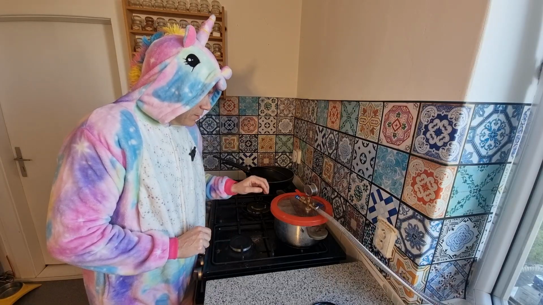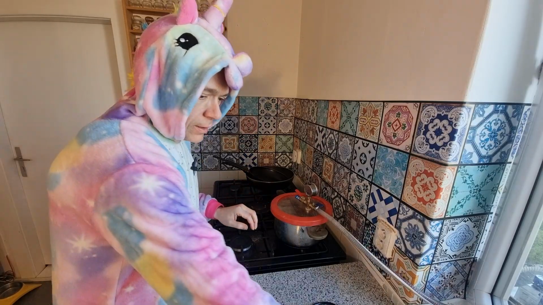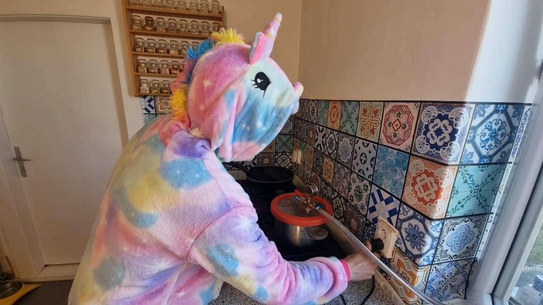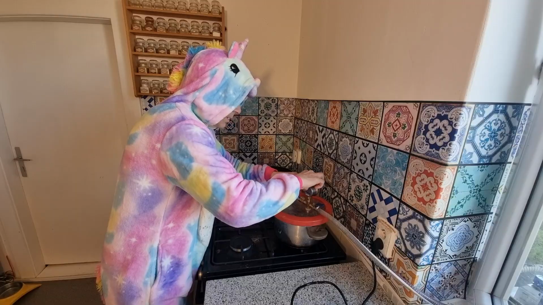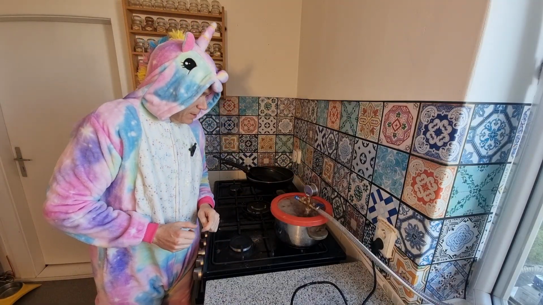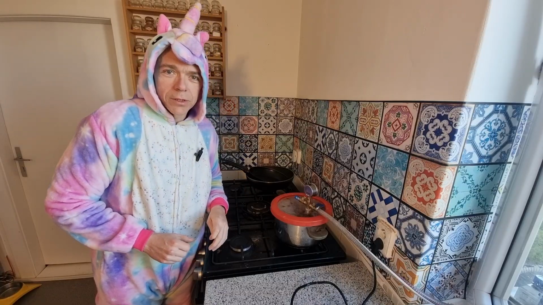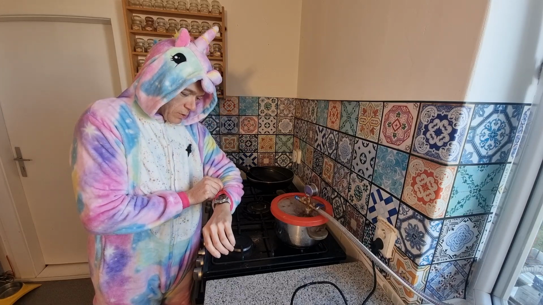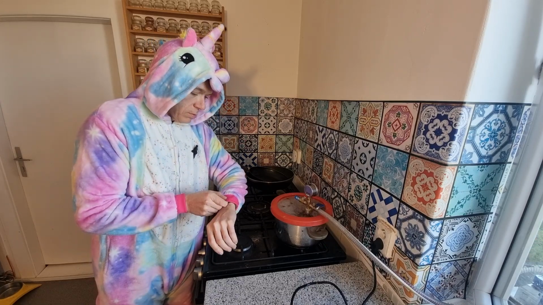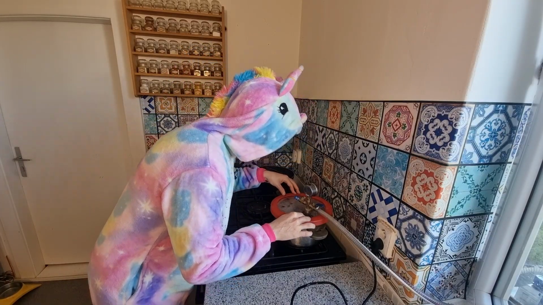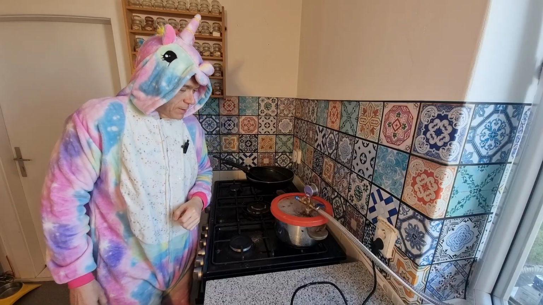So let's see how we get on today. Let's get this pump going. And then close the valve. Okay, so we're going to come back to this in about an hour or so. I hope it's not longer than an hour. It's currently 12:15. So let's get it boiling first and then turn the heat down and hope it works.